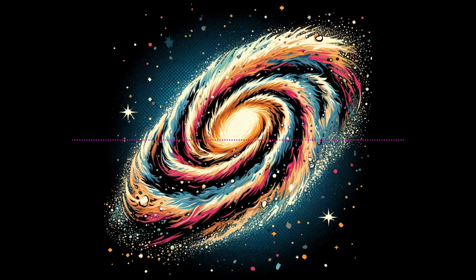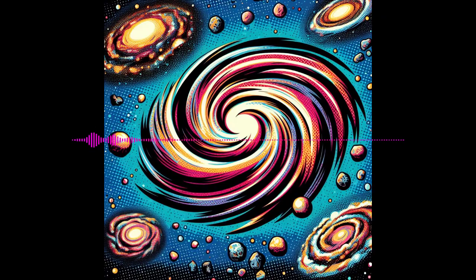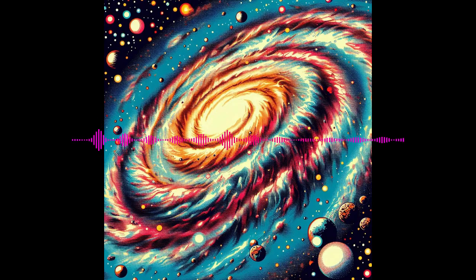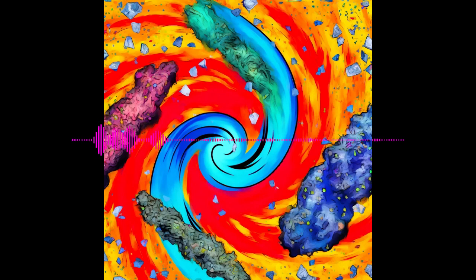SBc galaxies. The bars in SBc galaxies are less prominent, and the spiral arms are very loosely wound and clearly defined, starting from the ends of the bar. These galaxies are abundant in gas and dust, hosting significant regions of active star formation, and have the smallest bulges among the barred spirals.